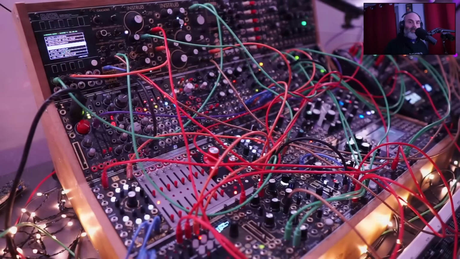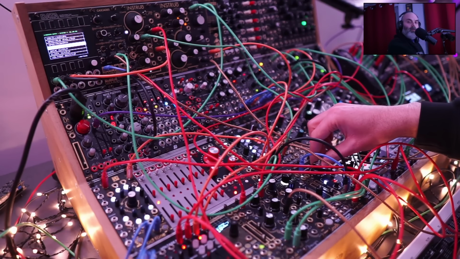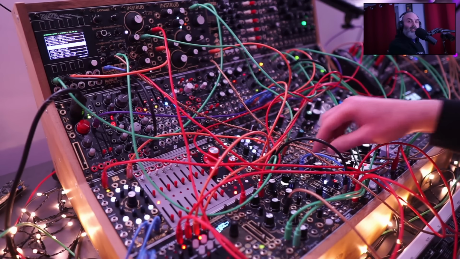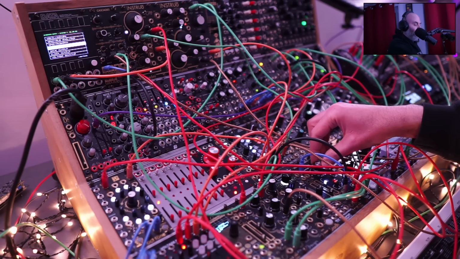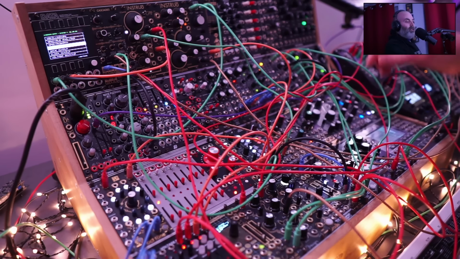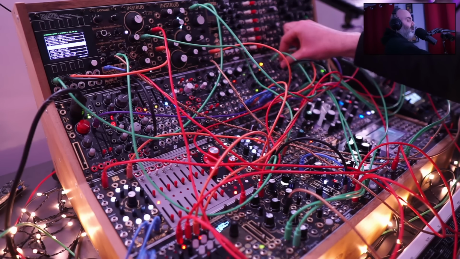Right, so again, it's another copy of the sequence, but it's inverted, so we get another variation of the sequence. Right, and this can again work really nicely with the other voices.